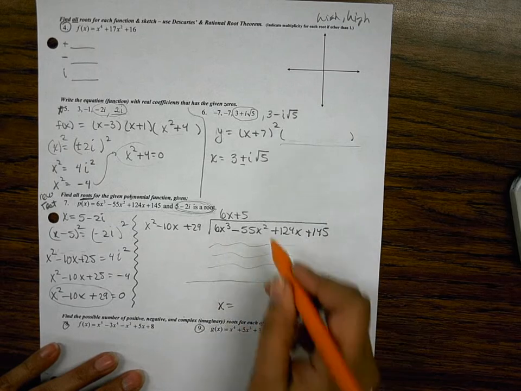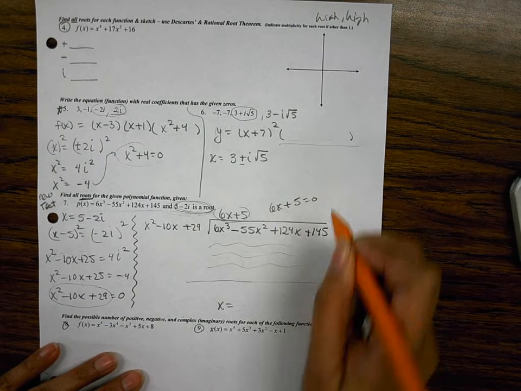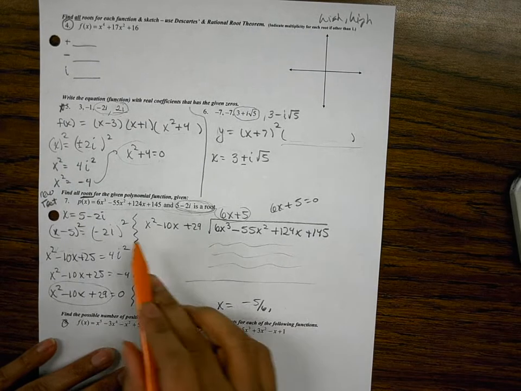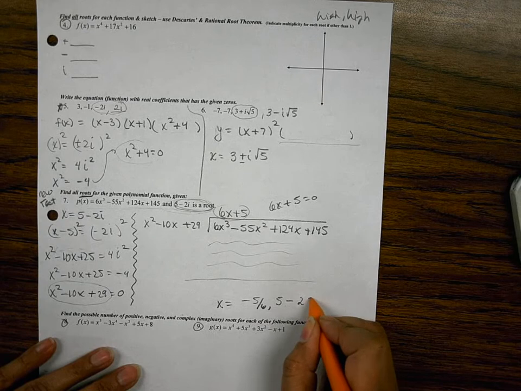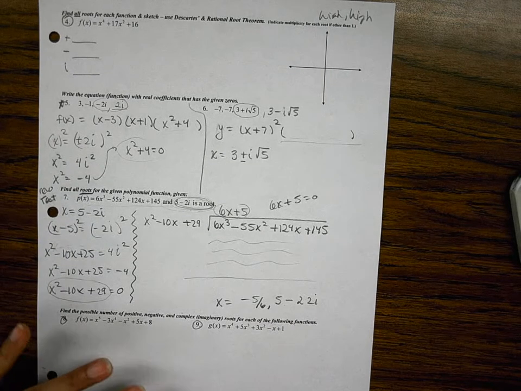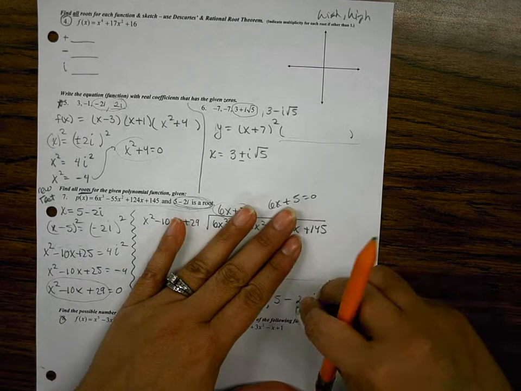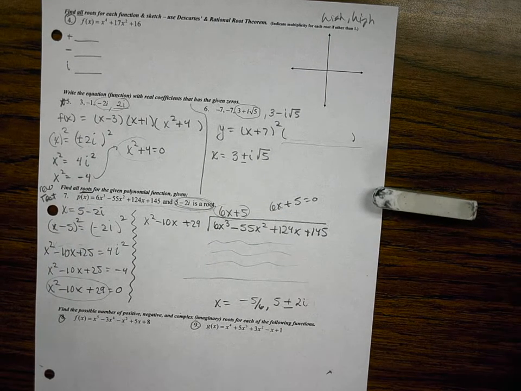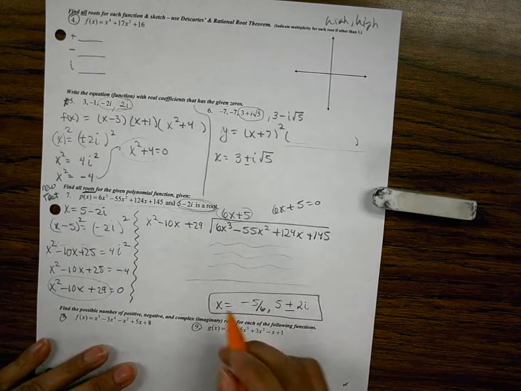But I do want to write the actual solution. Find all the roots. Set this equal to 0. 6x plus 5 equals 0. You get negative 5/6, comma, what else did they give you? Now, if you just put 5 minus 2i, you're going to get it wrong. The reason is the conjugate root theorem. If 5 minus 2i is a solution, then so is 5 plus 2i. So 5 plus or minus 2i.